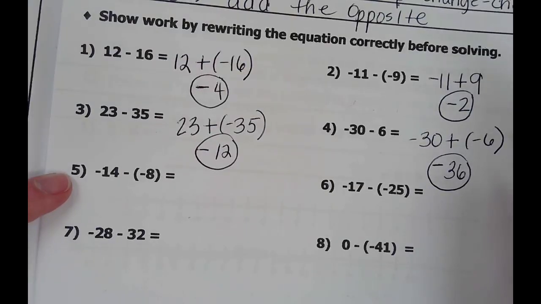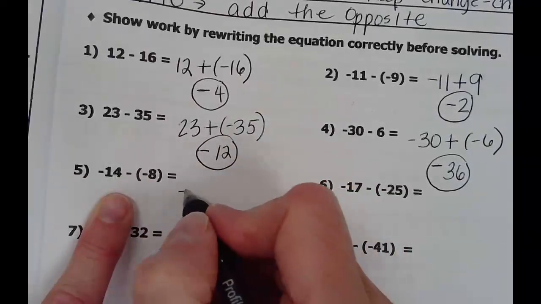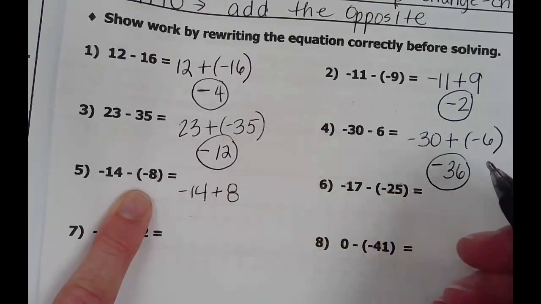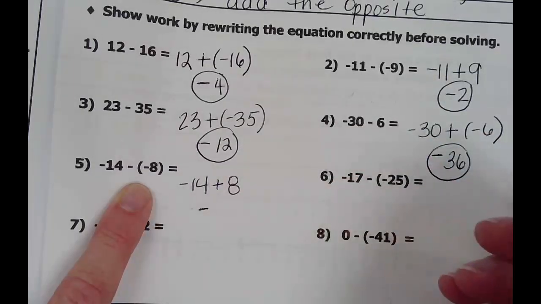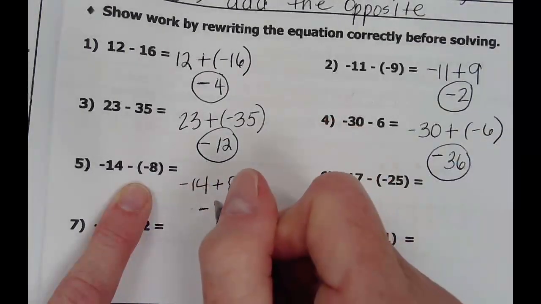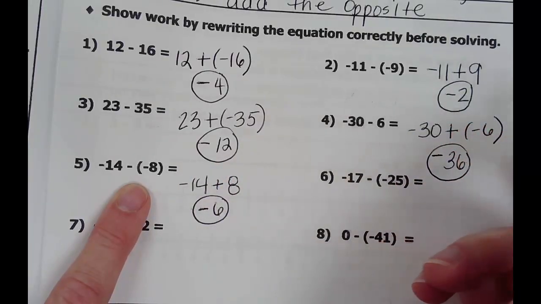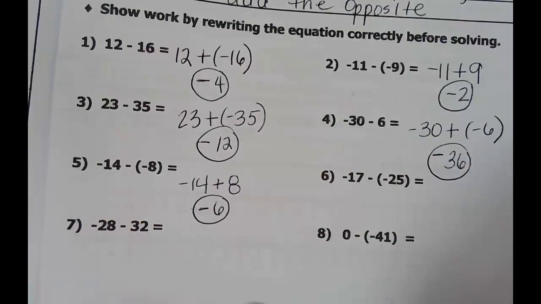Number 5. What am I going to do for rewriting this, Jamari? What is this going to write to? -14. Good. Plus 8. Nice. Is my answer going to be positive or negative? Negative. Negative what? 6. Remember, when the signs are different, you're subtracting. And then I'm going to have a negative because I have more negatives than positives.